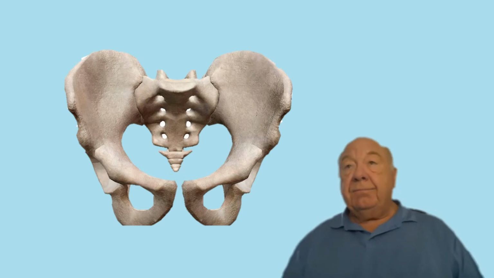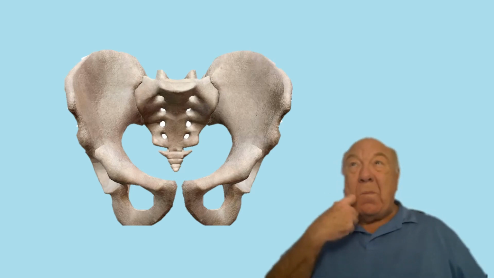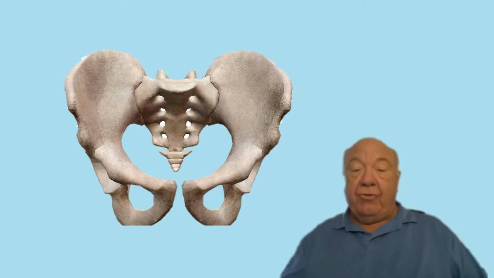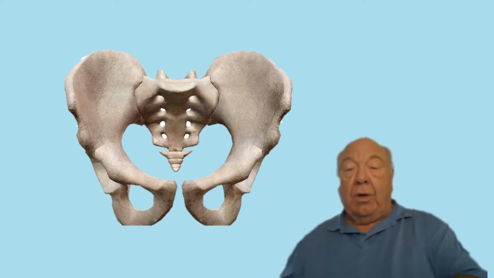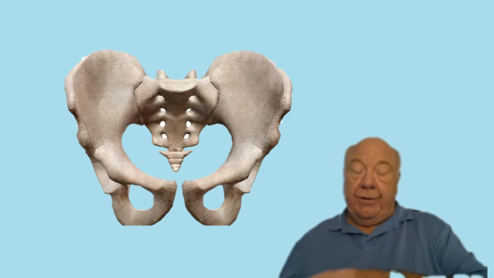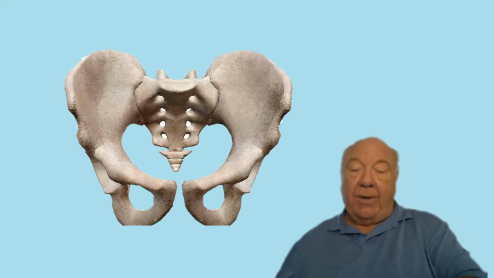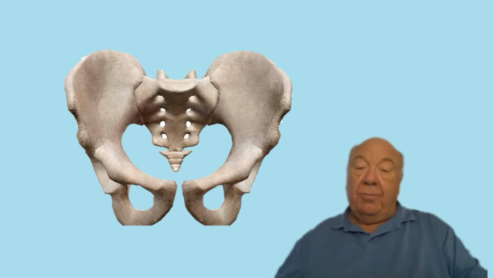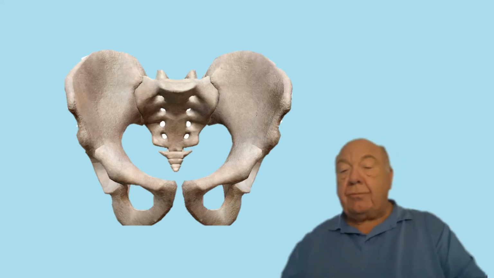There's an anatomical oddity about this joint, in that these are not two hyaline surfaces. One surface, the innominate, is actually fibrocartilage, while the sacrum is hyaline cartilage.